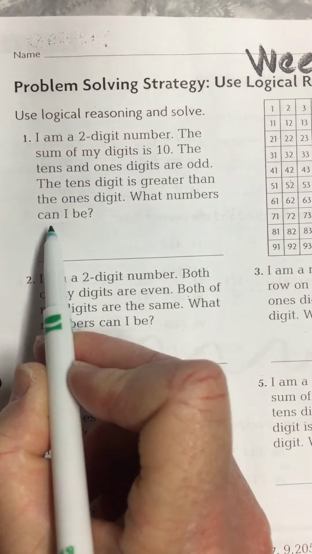I am a 2-digit number. Okay, so I need 2 digits. So it's somewhere between 10 and 99. The sum. What does the word sum mean? Sum means addition, right? So the sum of my digits, whatever these two numbers are, when I add them together, they're going to equal 10.